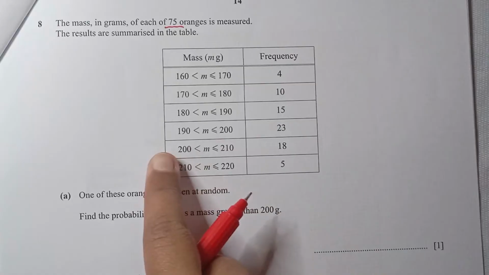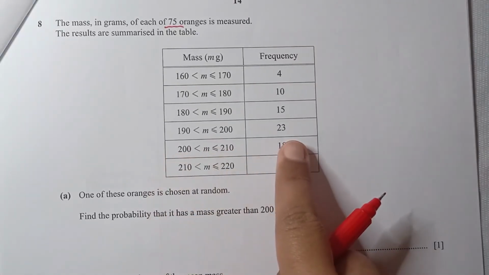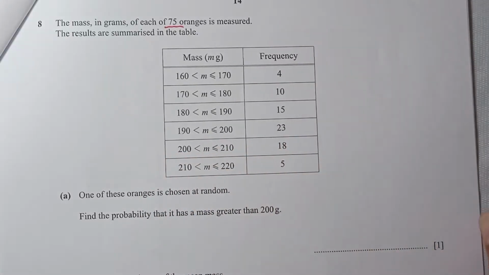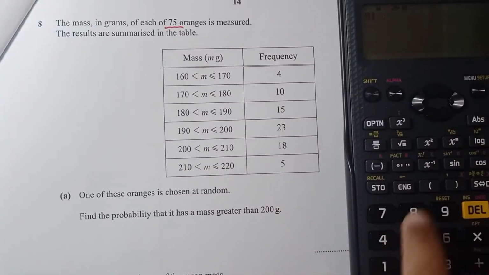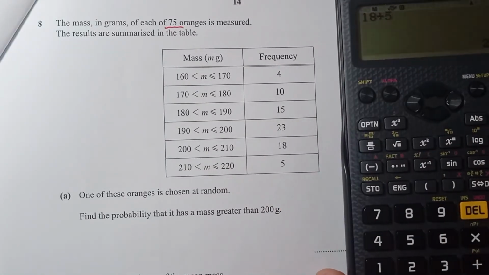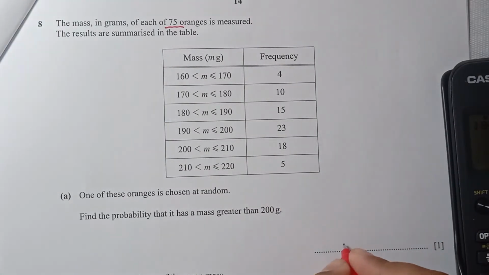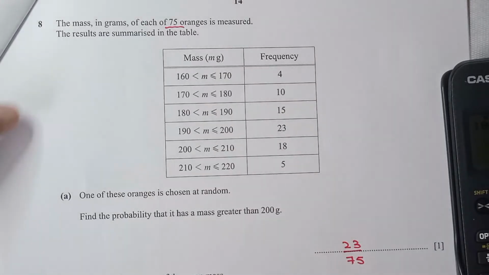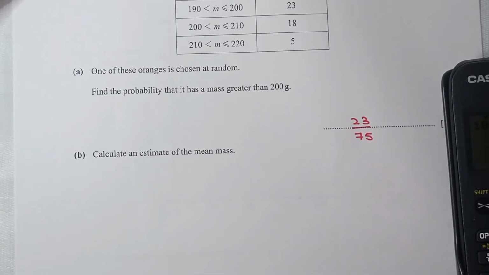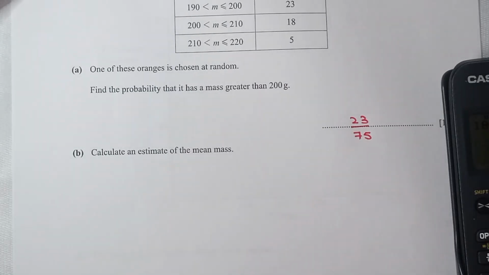So more than 200 grams can be 18 and 5. So 18 plus 5, this would be 23 of the oranges have a mass greater than 200 grams and the total would be 75. So the probability is 23 out of 75. Now for the B part, calculate an estimate for the mean mass. So the mean is sum over total.